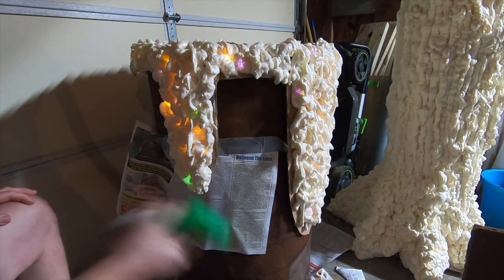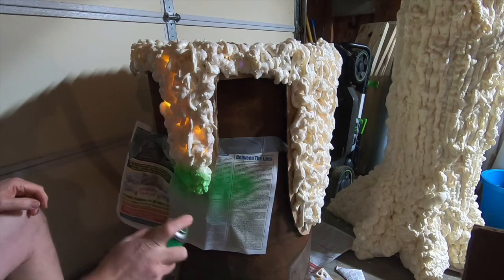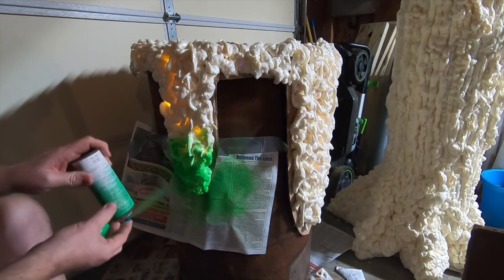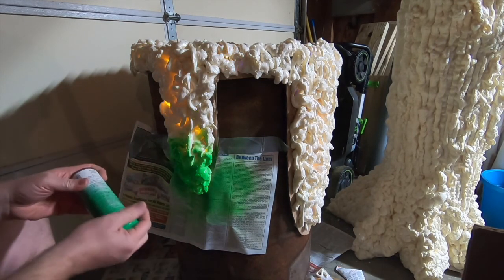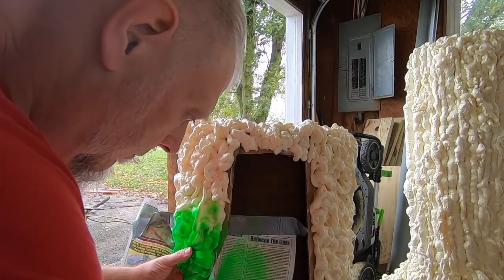But for the Gluppity Glup, I don't really want this effect, so right now I'm simply testing a small area. This way, if the spray paint does damage the foam, I will only have to repair a small section. Nice, no spray paint damage.